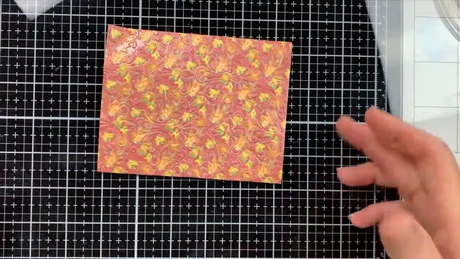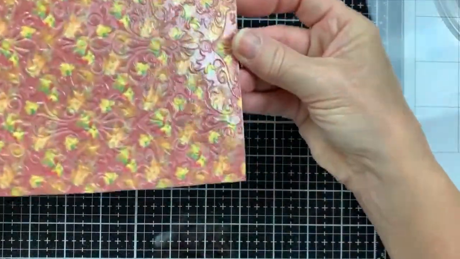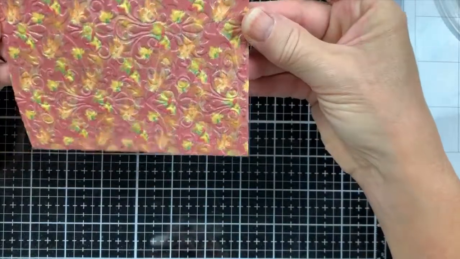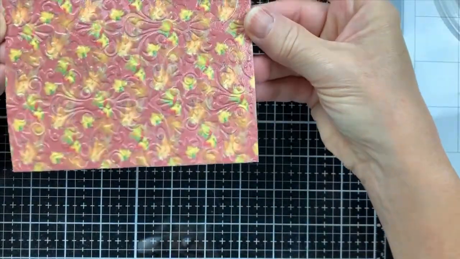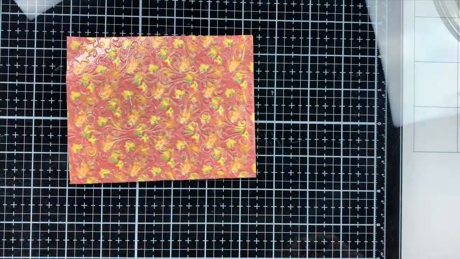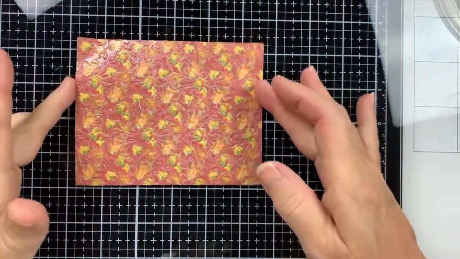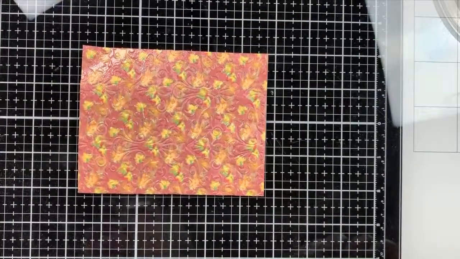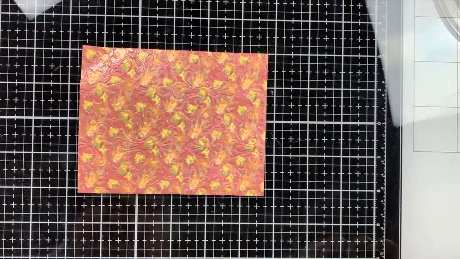Then we'll heat emboss this. Okay. So now we have this piece. Looks so pretty. Doesn't it look awesome? So what I want to do now is use a little bit of a metallic around the edges.